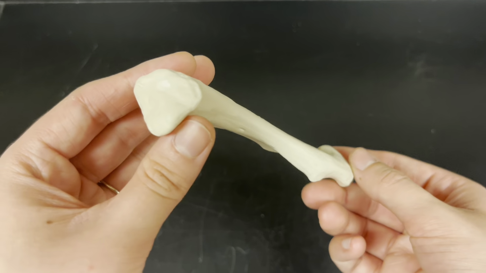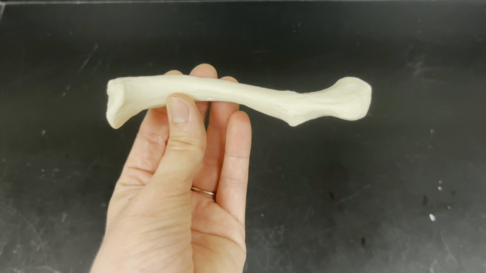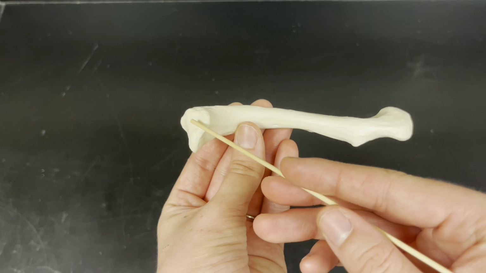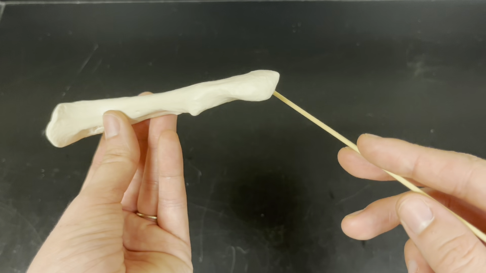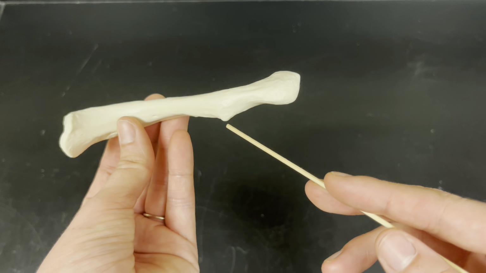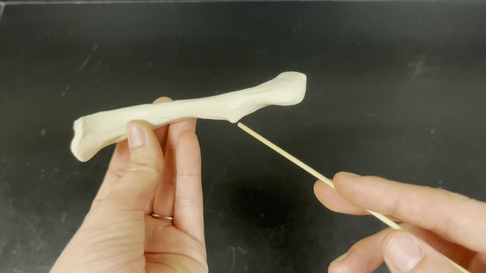All right, let's go ahead and look at this bone right here, which is going to be our clavicle. First, we're going to look at this thicker end right here. This is going to be the sternal end. Over here, it's much more flat. This is going to be our acromial end. And then right here, this is going to be our conoid tubercle.